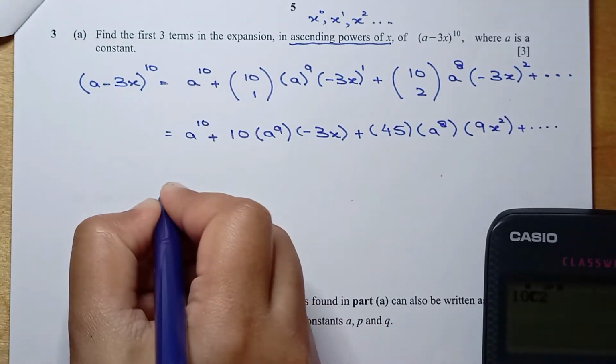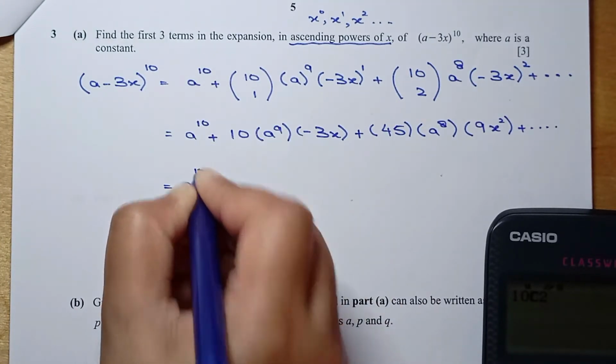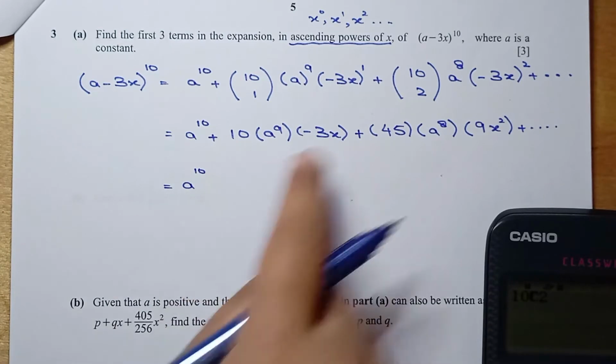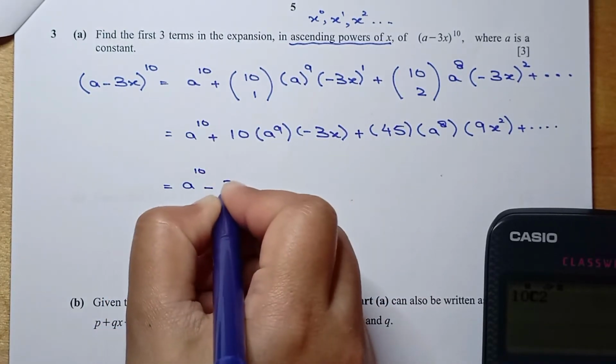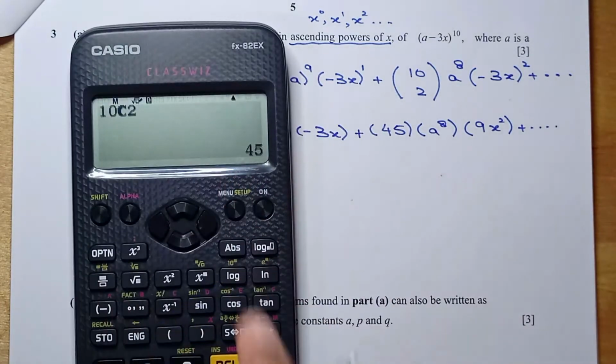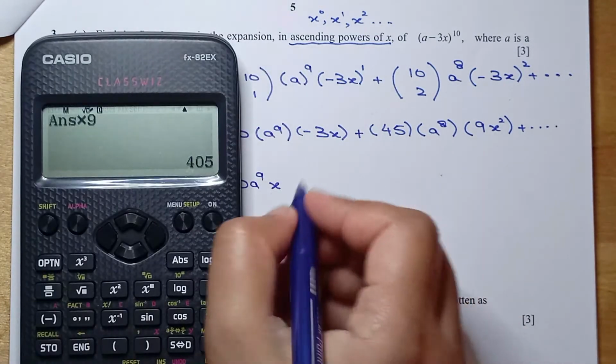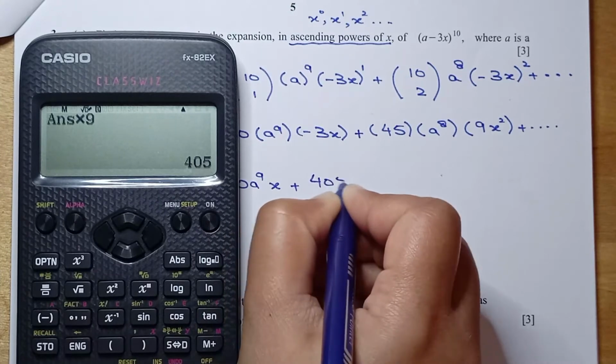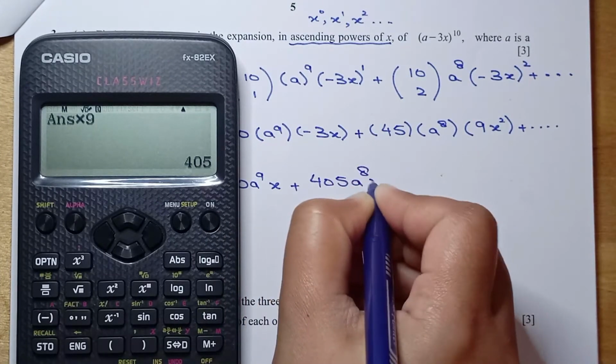Okay, so the first three terms we have a power 10, right? And then 3 times 10 is 30, so it's minus 30 a power 9 x, and 45 times 9 is 405, 405 a power 8 and x square.